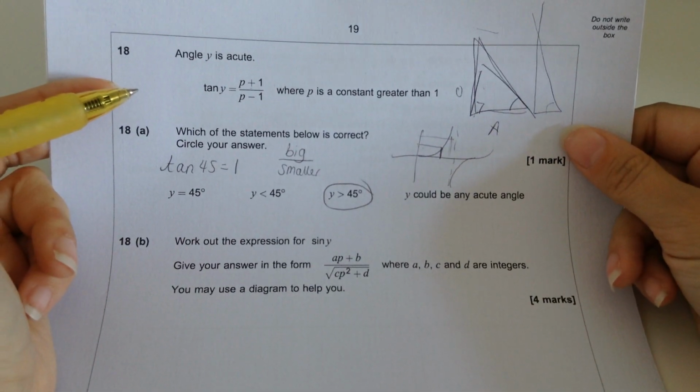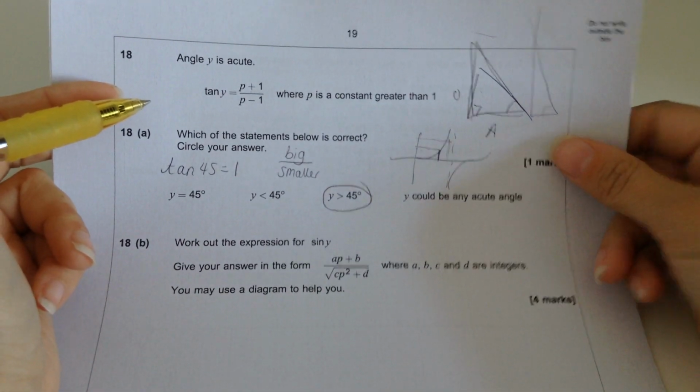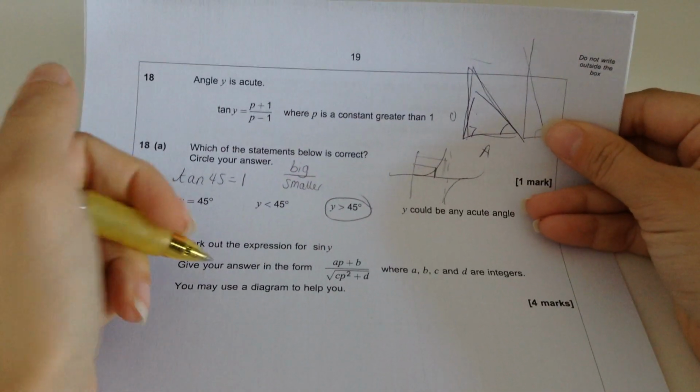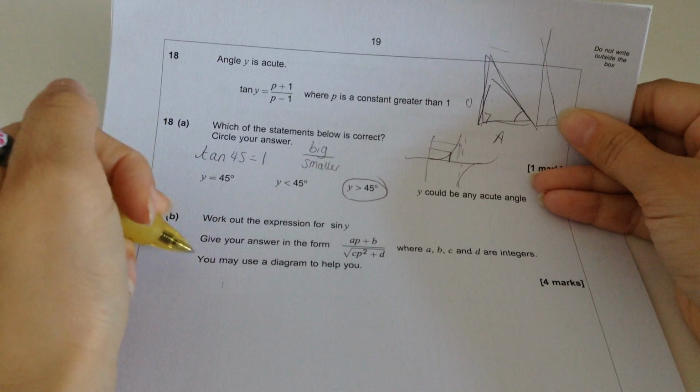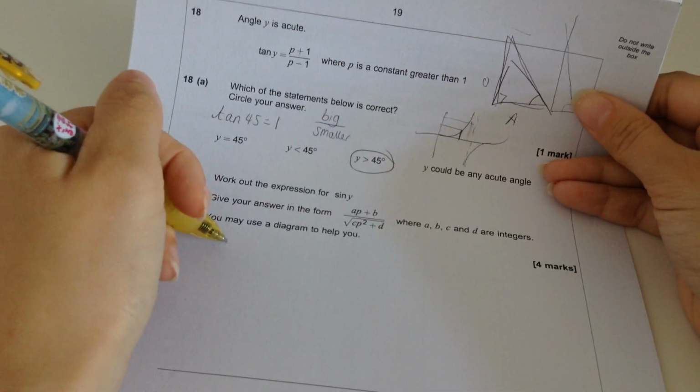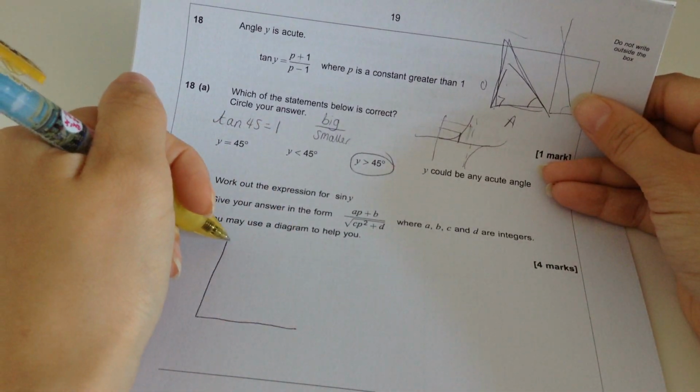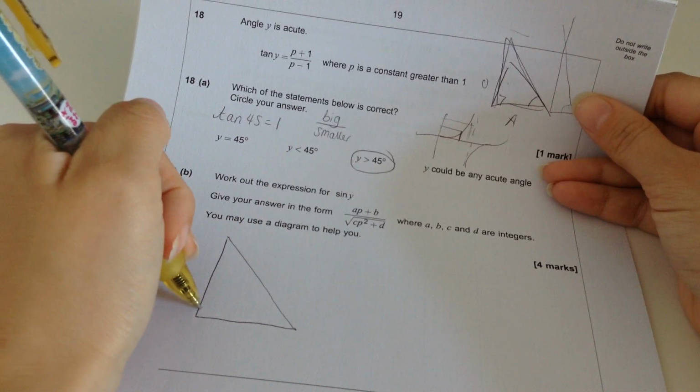Okay, work out an expression for sine of y. You may use a diagram to help you. Oh, well, thank you for allowing me to use a diagram.